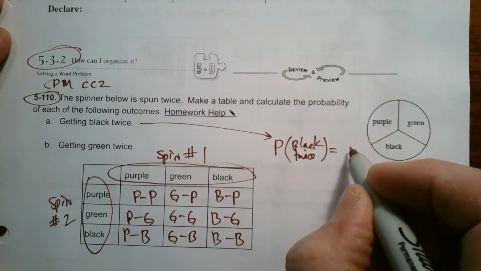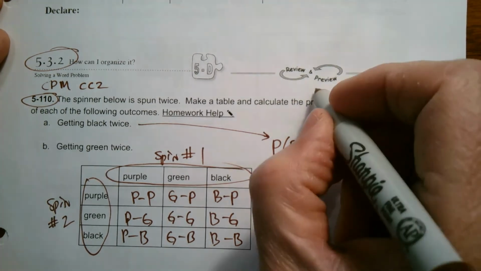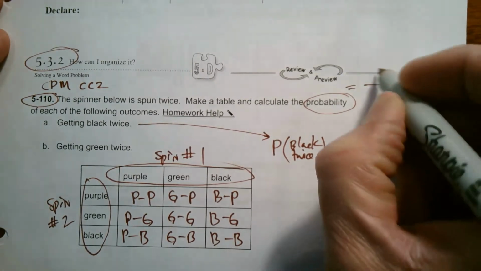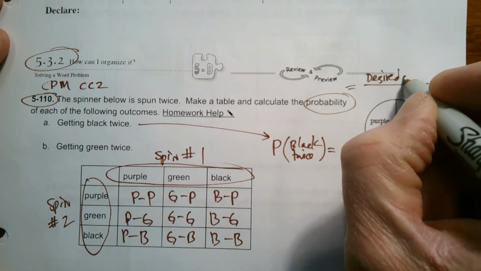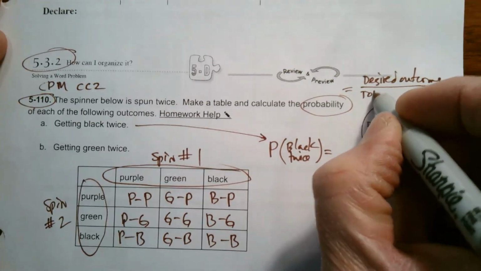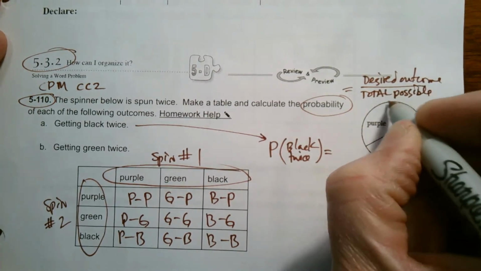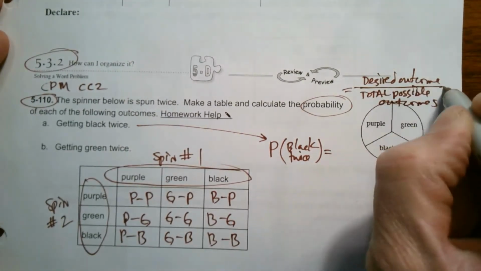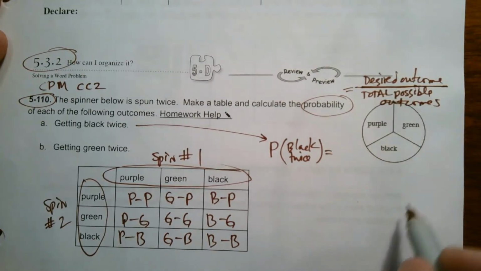Remember, probability is always, as a fraction, your desired outcome over the total possible outcomes. Probability is always two numbers: desired outcome over total possible outcomes.